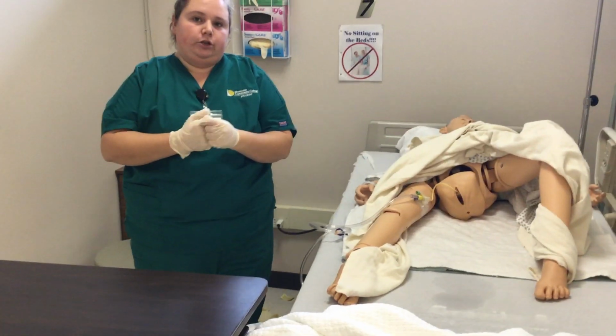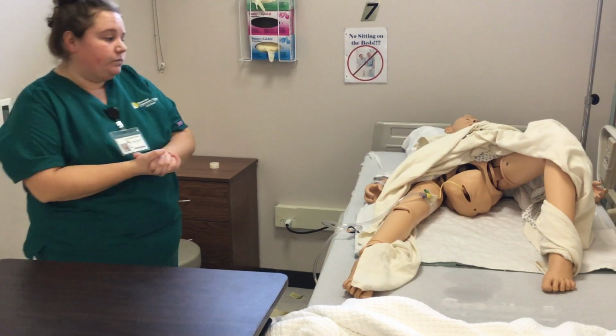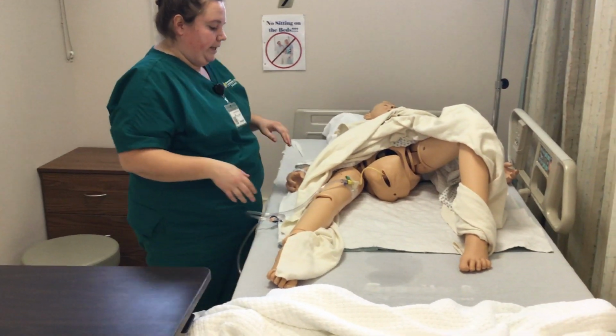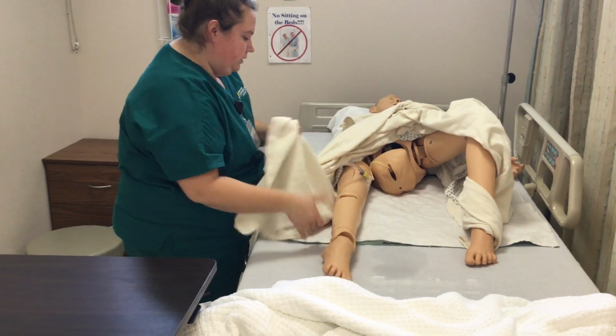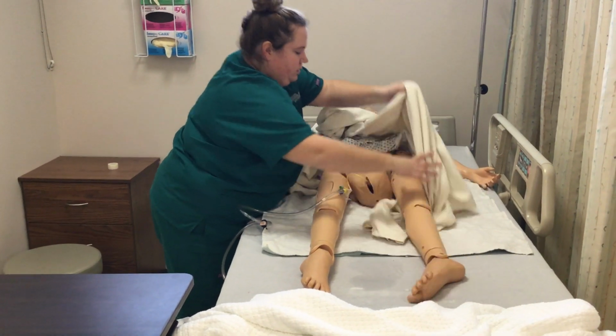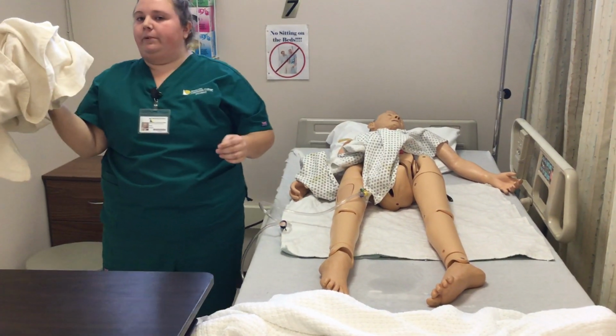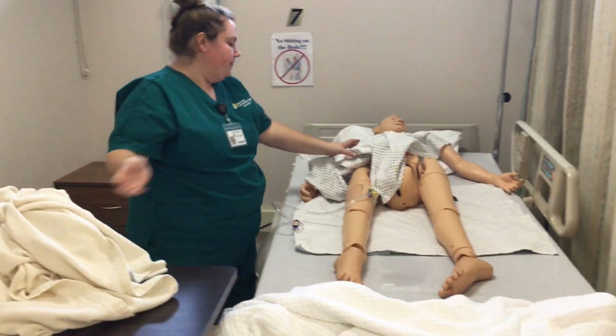This time I'm going to remove my gloves and perform hand hygiene. I'm going to get the patient in a comfortable position. I would put this in the proper receptacle and take care of it.